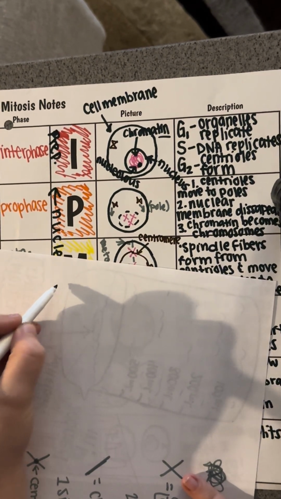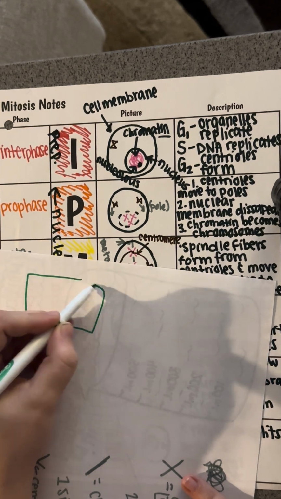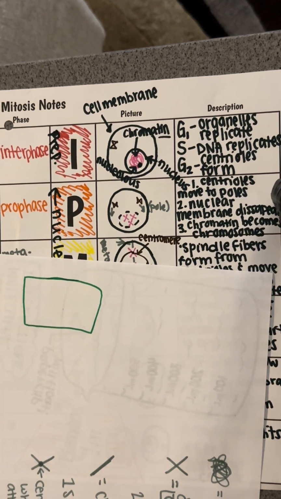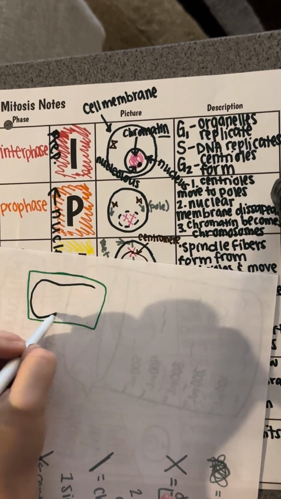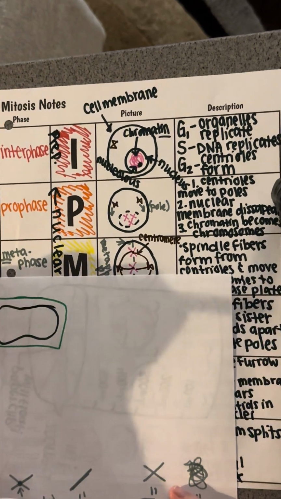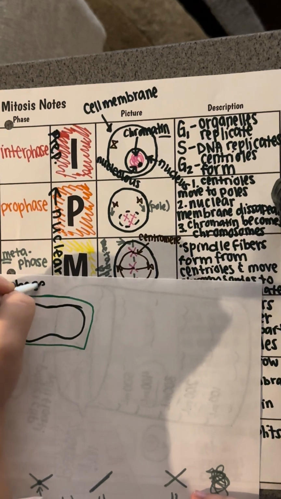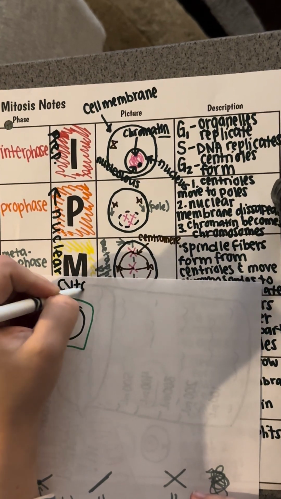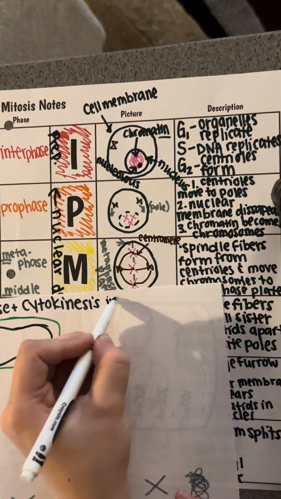So in telophase, we're still going to see the same basic shape. So we're still going to have, let me label this, telophase and cytokinesis in plants.